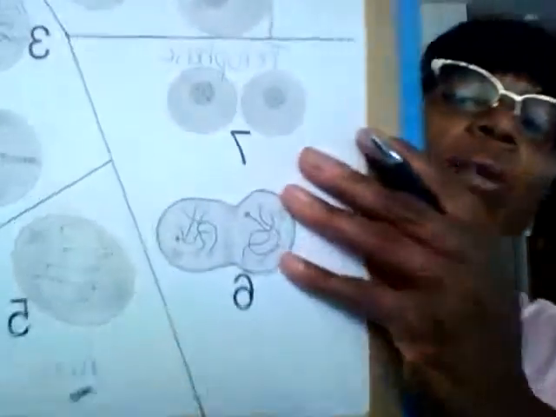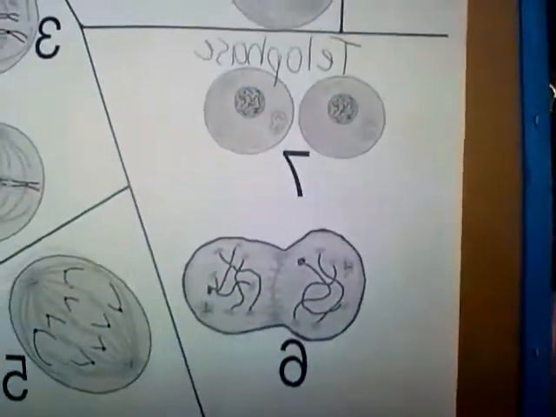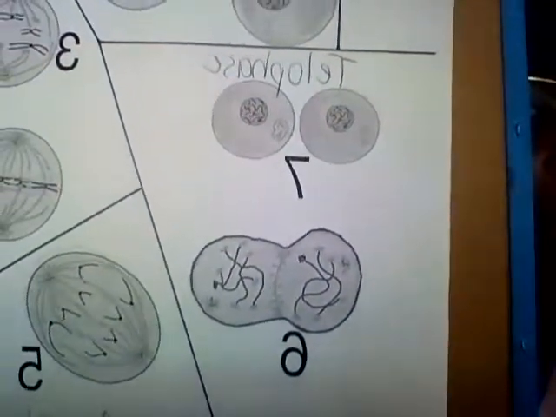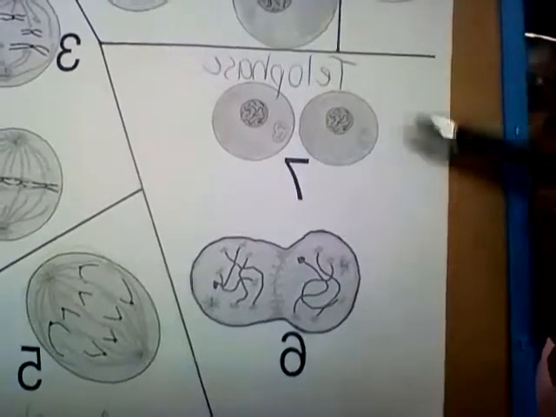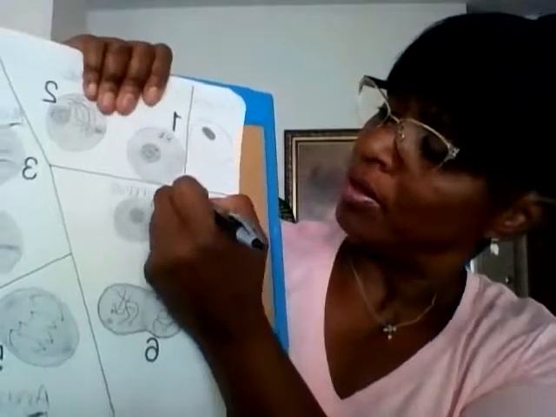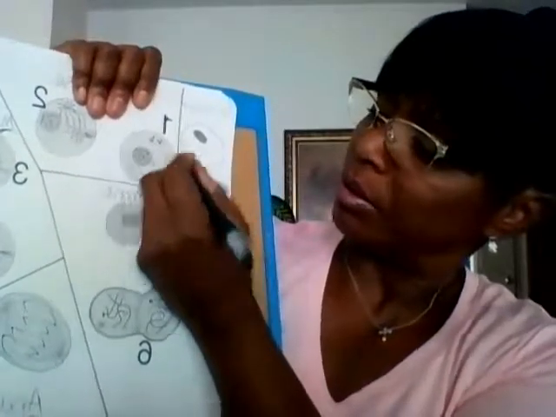So diagrams number 7 and 8 are representative of telophase. Telophase starts with T. Oh, I don't want you to think that's interphase. Let me do something else.